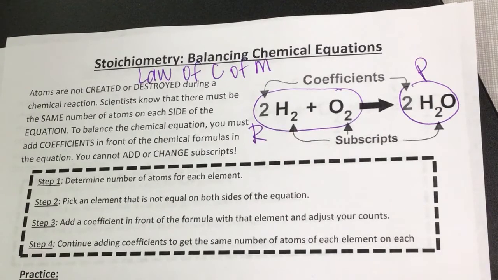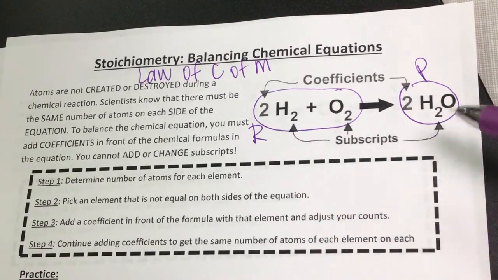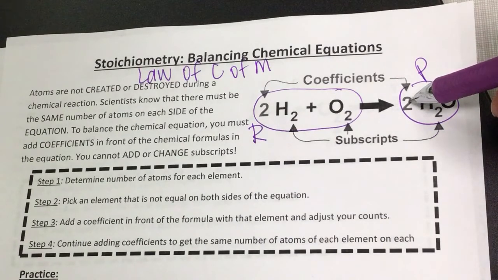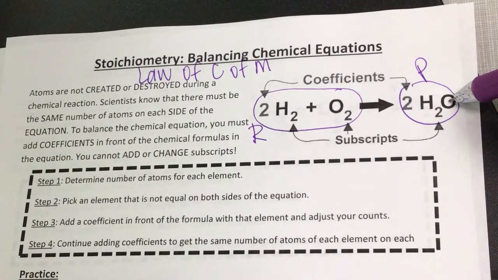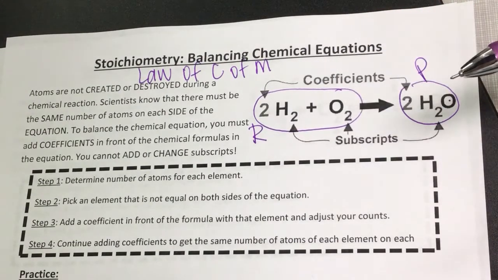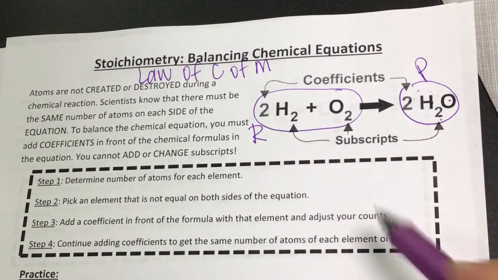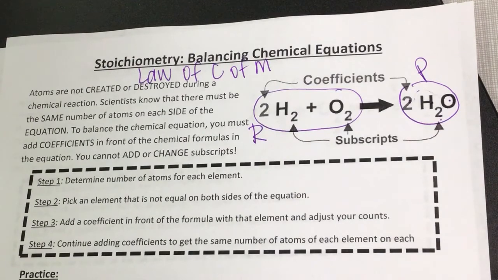For example, in these chemical formulas, we have this coefficient 2 in the front, so that tells us that there are 2 oxygens, and we have a subscript here, 2, that tells us there are 2 oxygens. So that is accurately balanced for the oxygens. And then for the hydrogen here, we have 2 sets of H2. So 2 times 2 is 4, so we have 4 hydrogens. And also 2 times 2 is 4 hydrogens. So this one is accurately reflecting the law of conservation of matter.